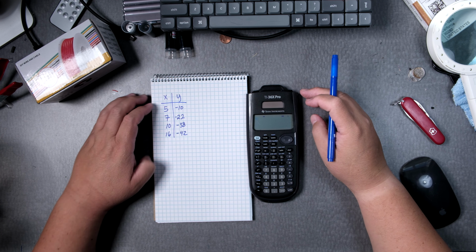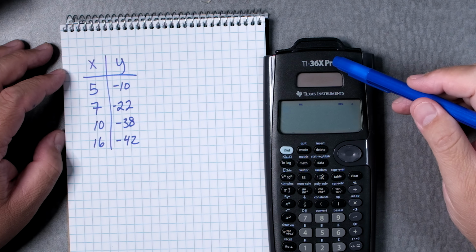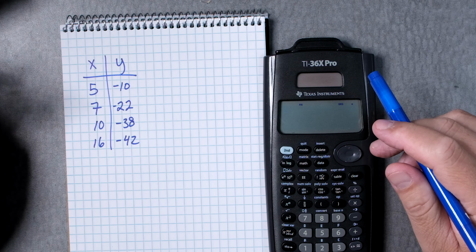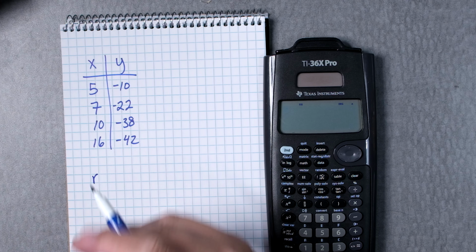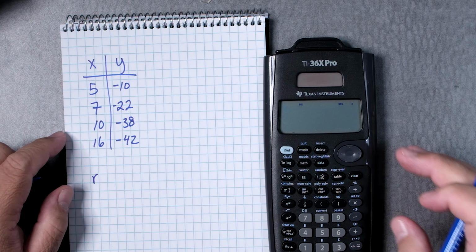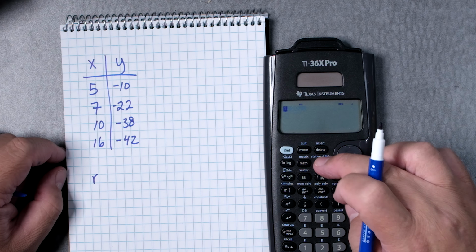Welcome back, everyone. We are going to talk about the TI-36X Pro correlation coefficient and just how to plug in the numbers to find the correlation coefficient, which is the letter R. Okay, so to do that, of course, we're going to turn on our calculator and we're going to press data.